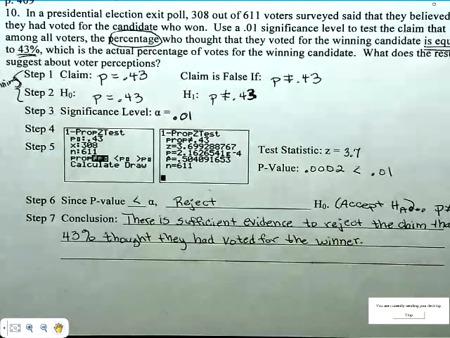This is the hardest question of all. What is that saying about voter perceptions, about what they think? It just means they're not good at predicting the winner.